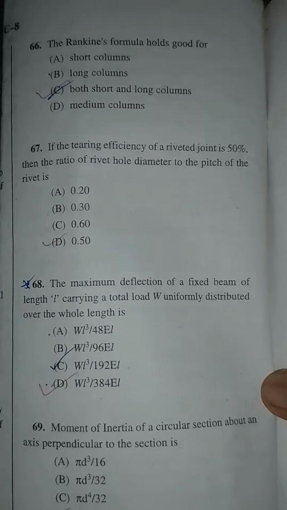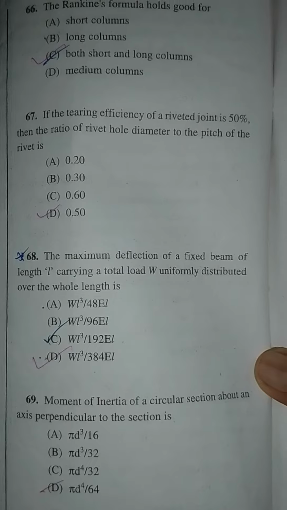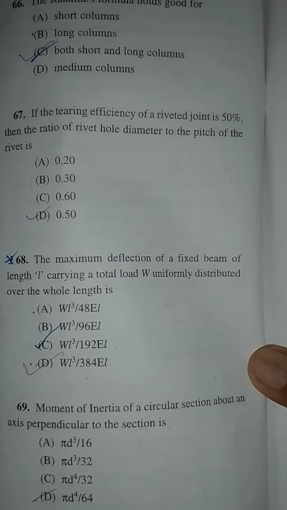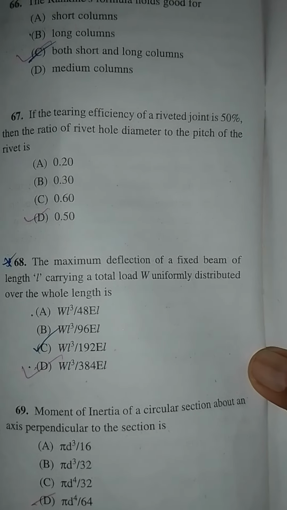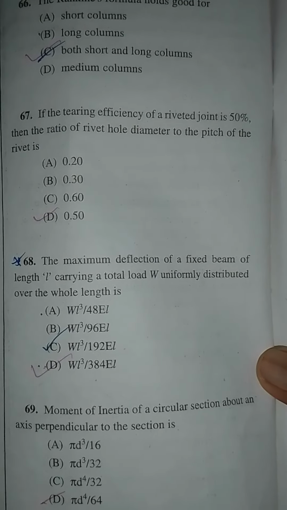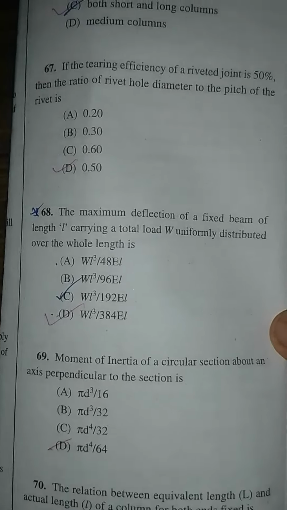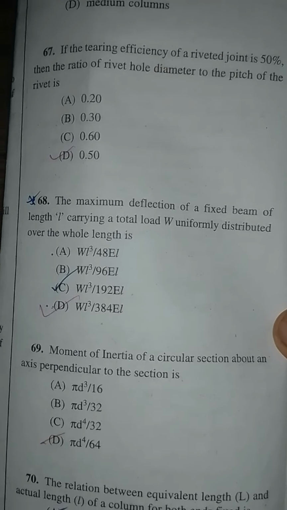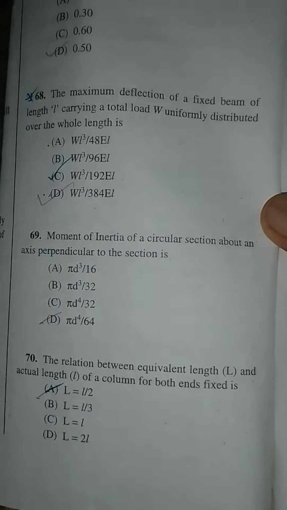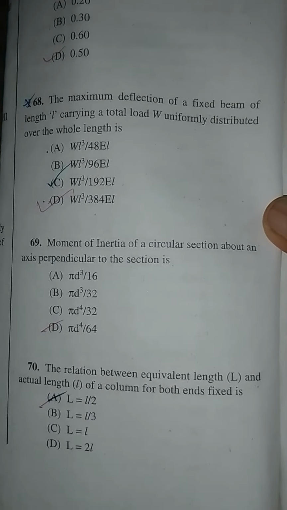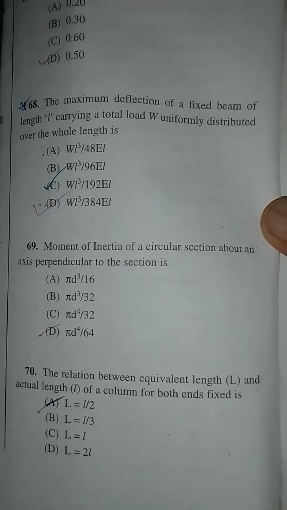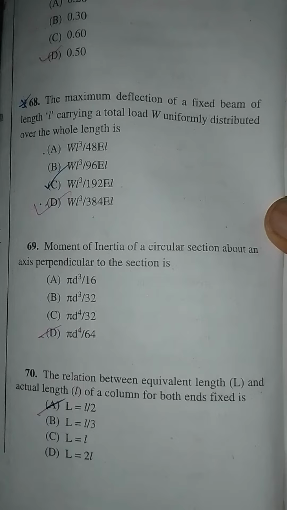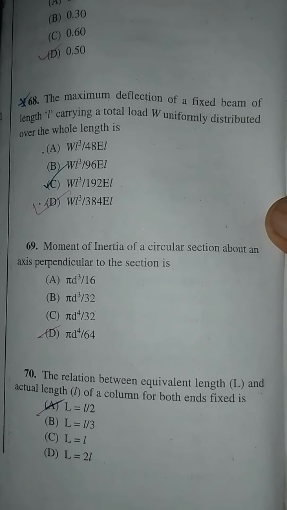The maximum deflection of a fixed beam of length L carrying a uniformly distributed load W is WL cube by 384 EI. The moment of inertia of a circular section about an axis perpendicular to the section is pi d to the power 4 by 32. The relation between equivalent length L and actual length L of a column with both ends fixed is L by 2.